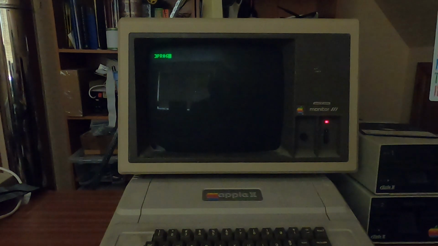Hello everybody, here we have an Apple II, and first of all, apologies for the reflections in the monitor. It's difficult to get away from where I am at the moment. Anyway, today we're going to talk about Turtle Graphics and BASIC, because both are things that I quite like.